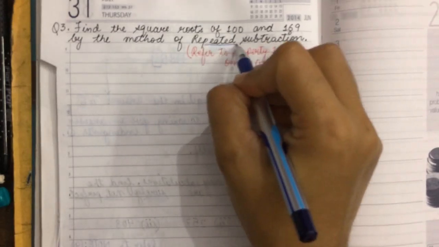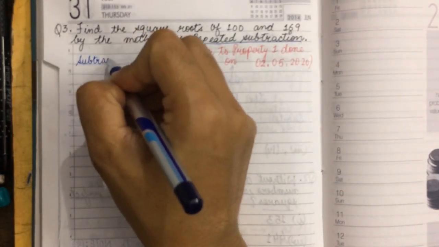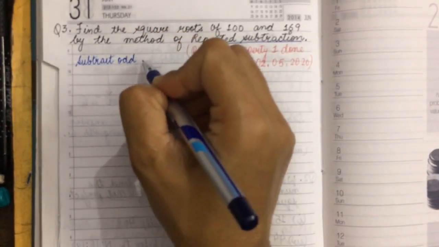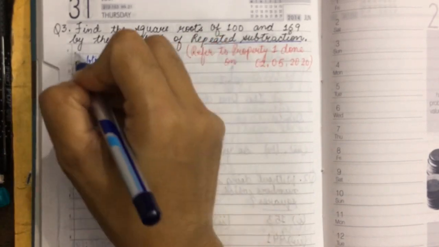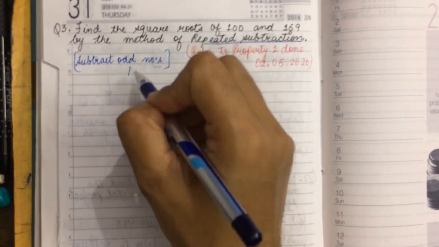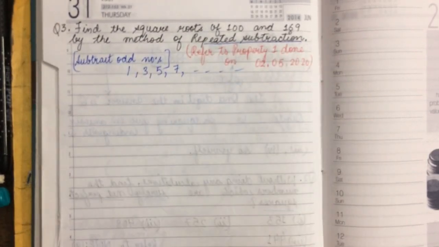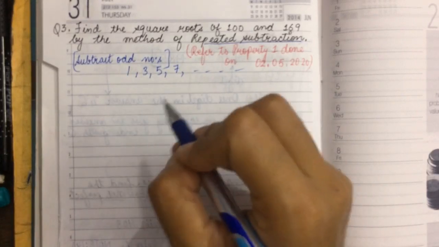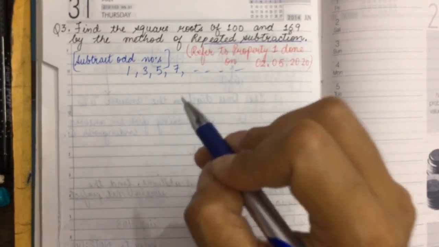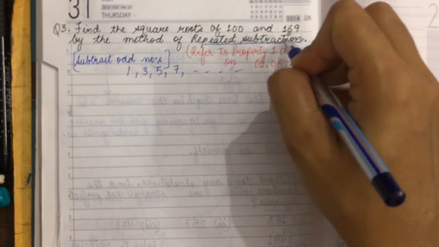We are going to perform a repeated subtraction and we will subtract odd numbers one by one, starting from the first odd number. So the odd numbers are 1, 3, 5, 7, and so on. One by one, we will keep on subtracting these numbers from 100 and then 169.